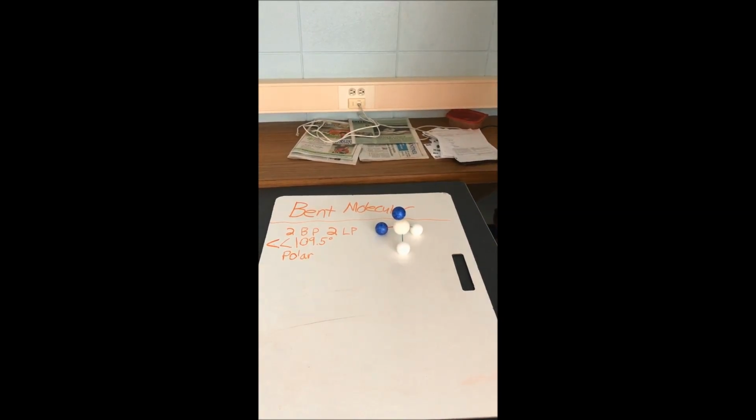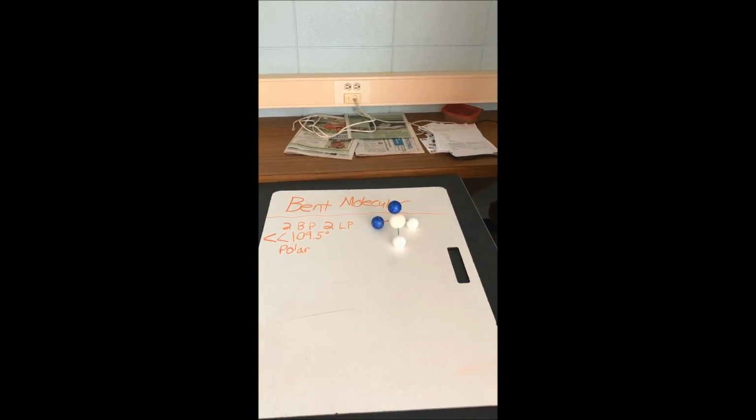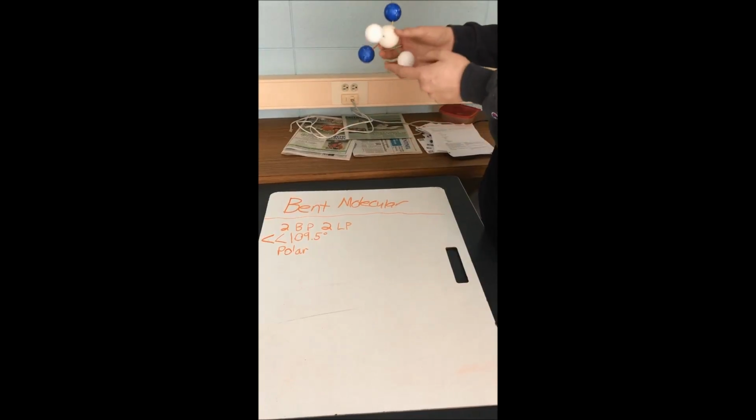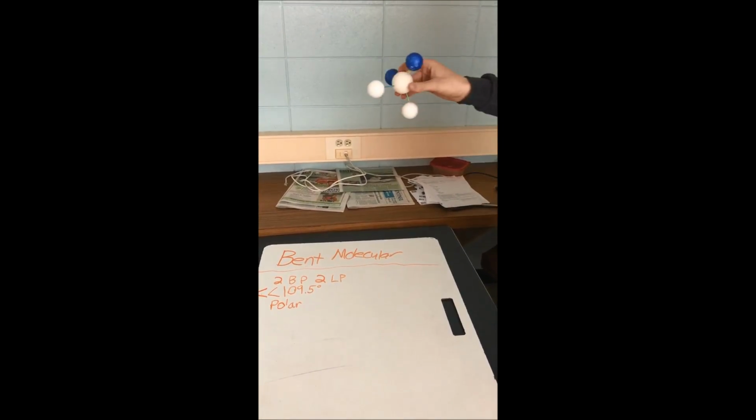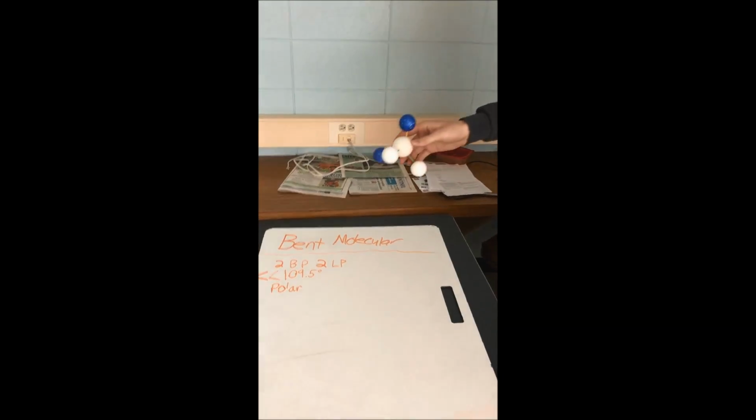The angle measured between these is less than 109.5 degrees, and it is polar because the negative is right here between these 2, and the positive is here, so it's at different spots, which makes it slightly charged.